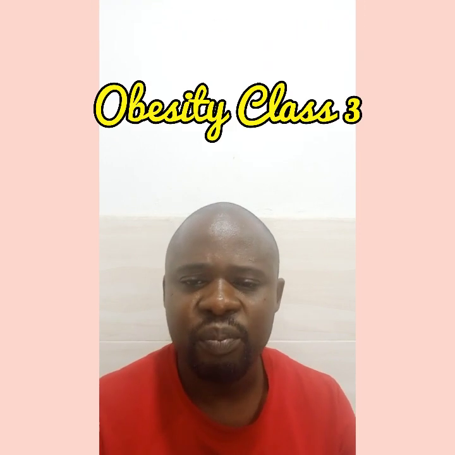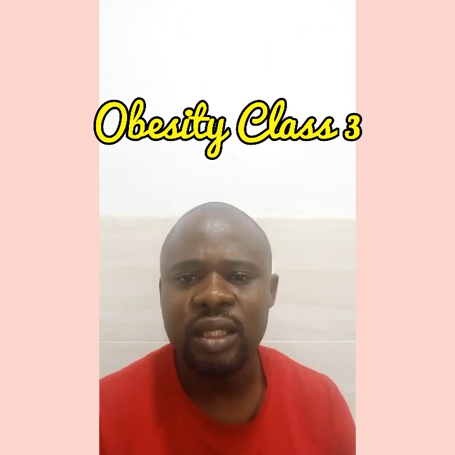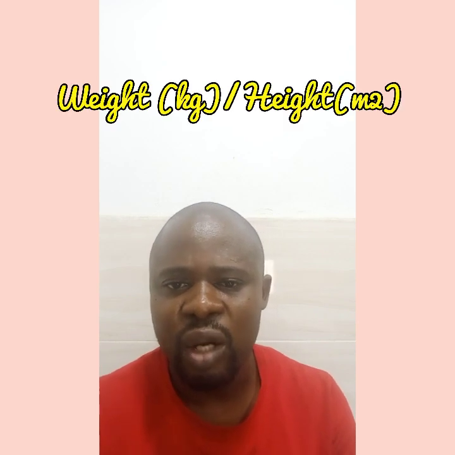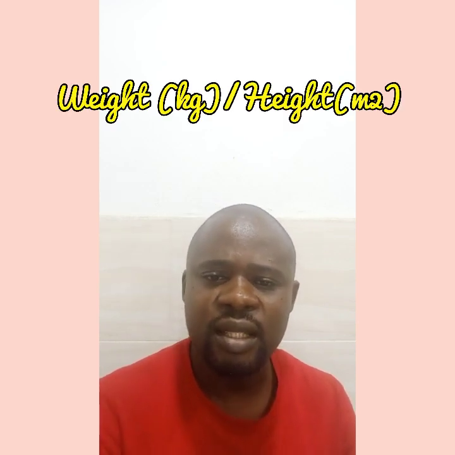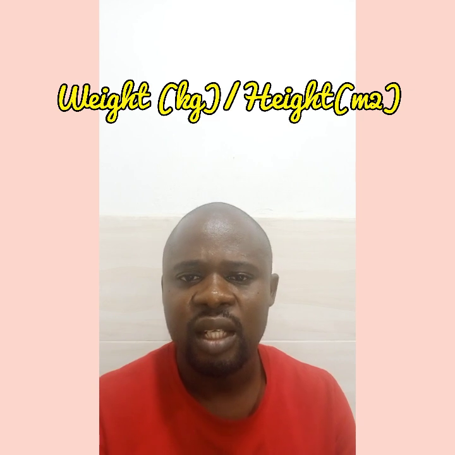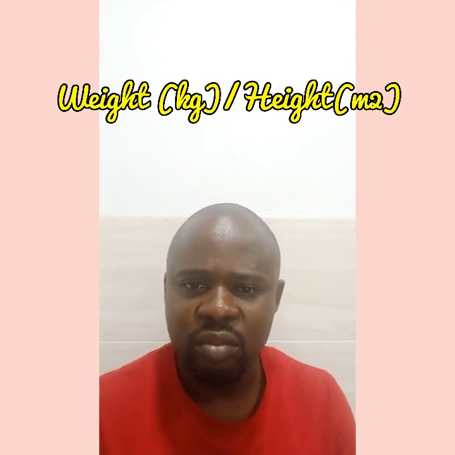There is a formula for calculating this BMI, the body mass index. The formula is the weight in kilogram over the square of the height in meters. We are going to be seeing this in the next slide. Kindly stay tuned.